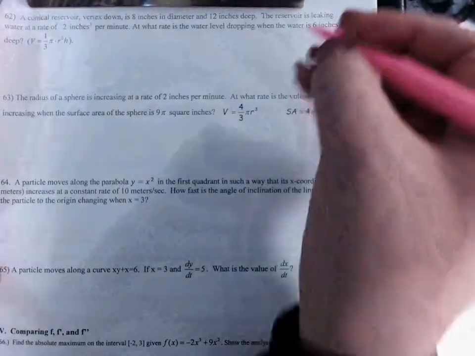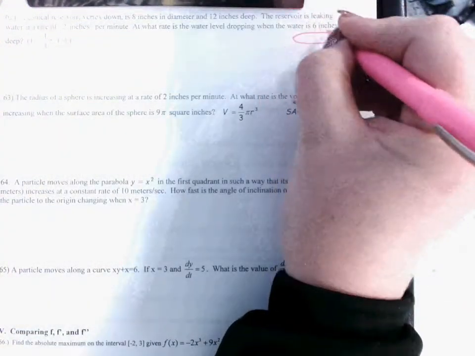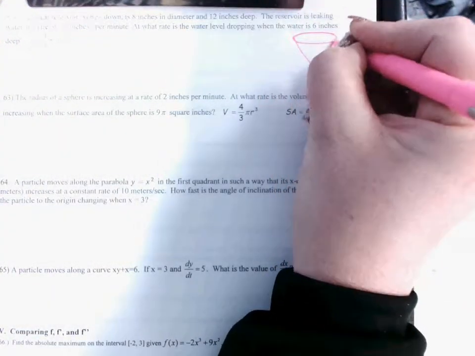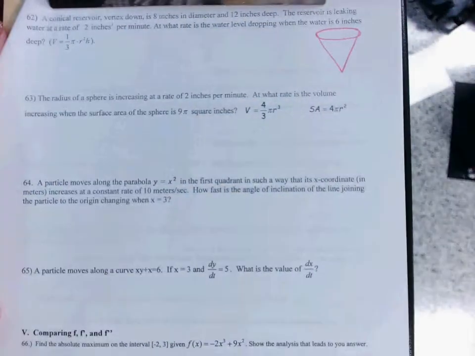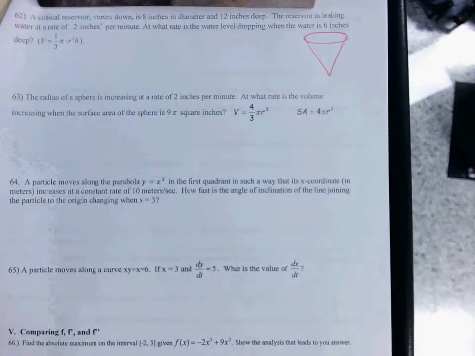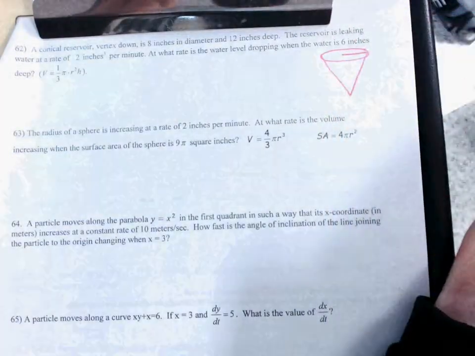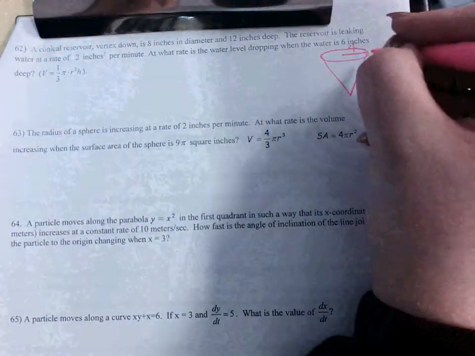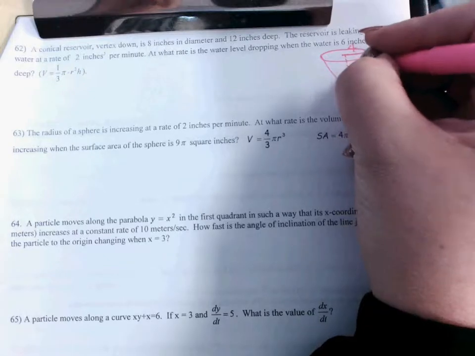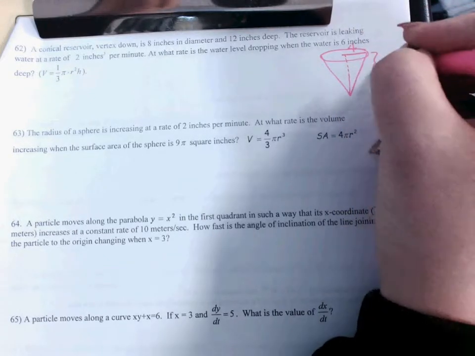So let's draw our picture first. Here's our reservoir. It says it's vertex down. And then it tells us the dimensions of the reservoir. This is a very small reservoir. Okay, 8 inches across. Then what's the radius? 4. And then it says that it is 12 inches deep. So from here to here, that's 12.